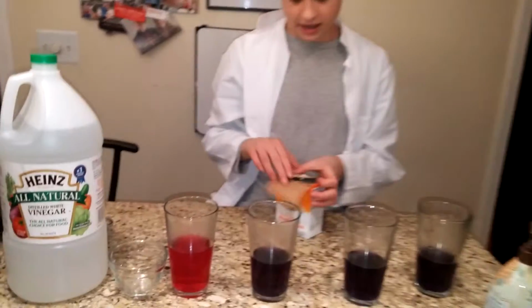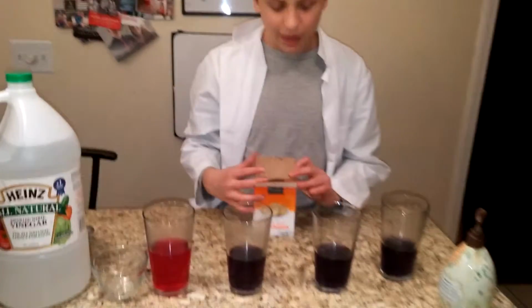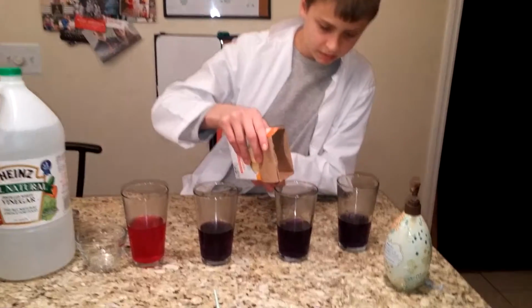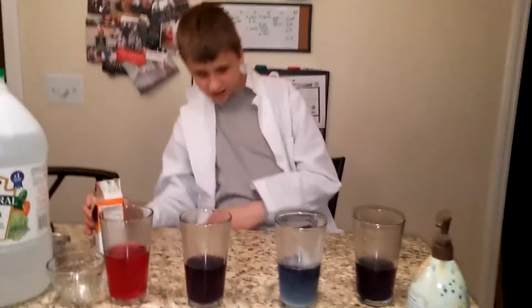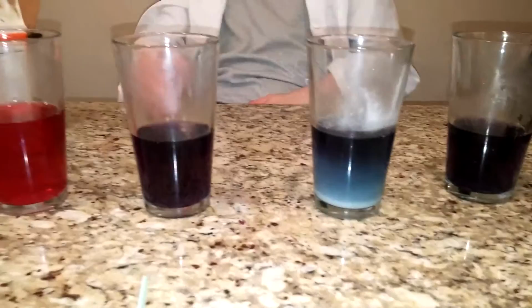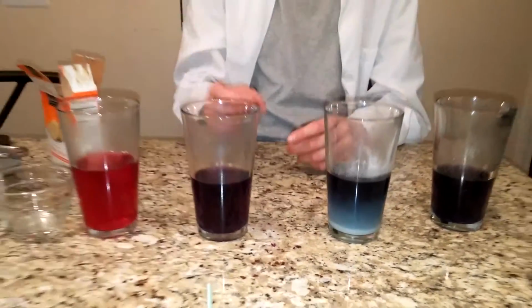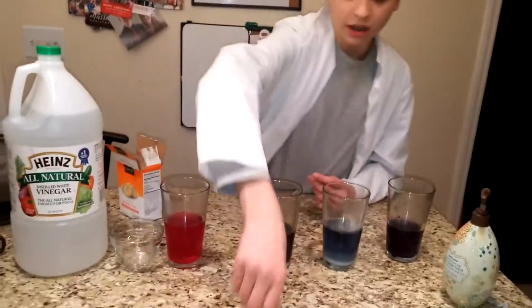Next up is the classic base. Baking soda. Over here is blue. Third thing, carbon.